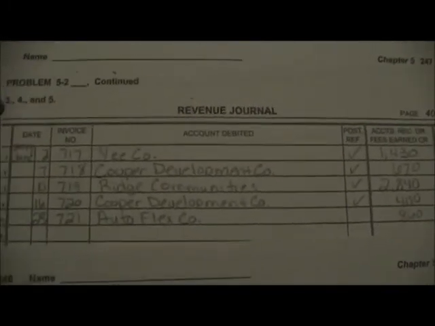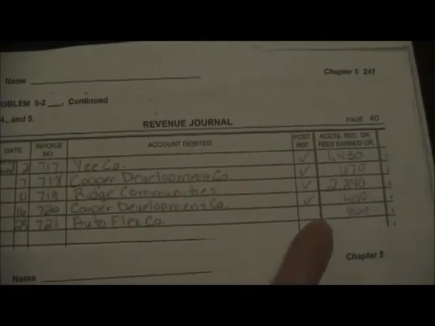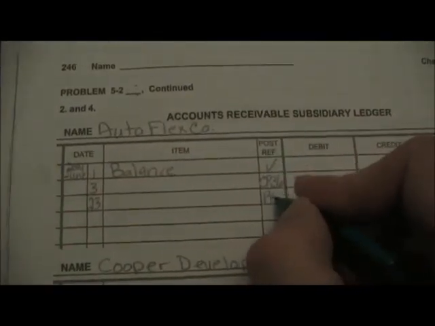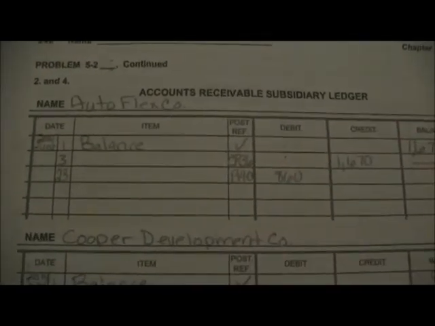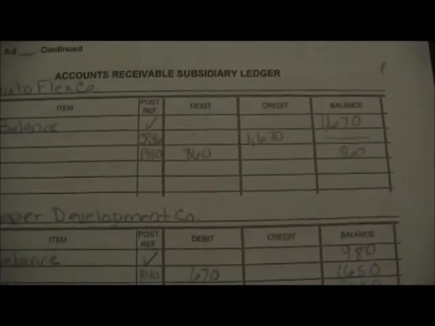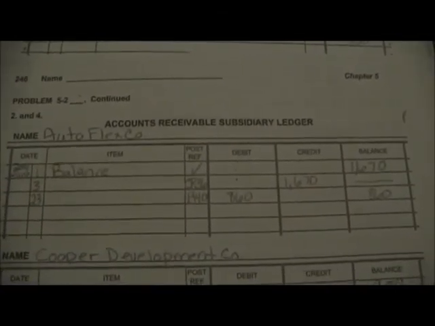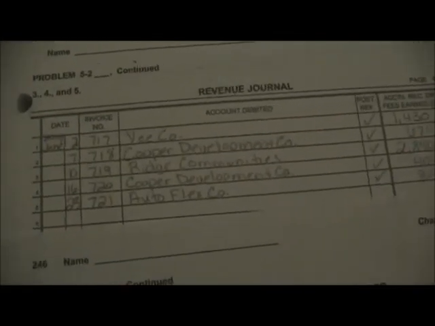In our revenue journal, on the 23rd, we had a journal entry to Autoflex for $860. So we're going to come down here to our accounts receivable ledger, Autoflex, 23rd, R40, a debit of $860. It had a zero balance. So it now has a balance of $860. No account numbers, so in our revenue journal, we'll just put a check mark there.